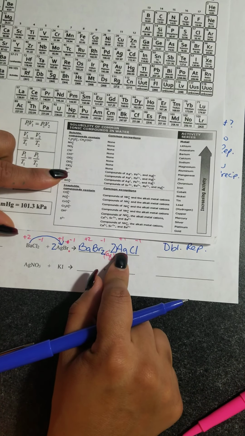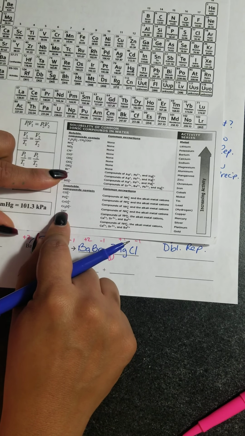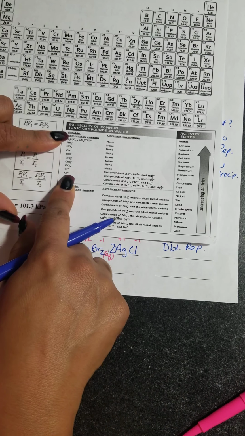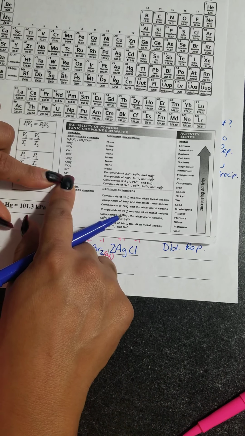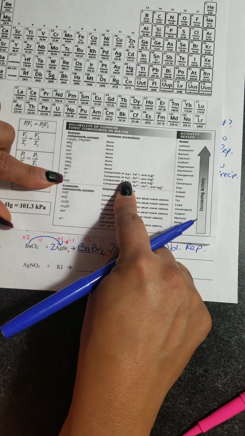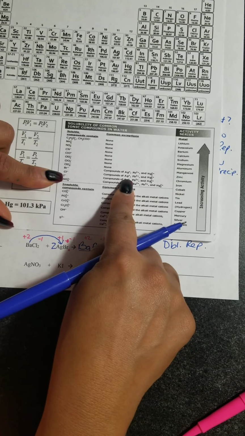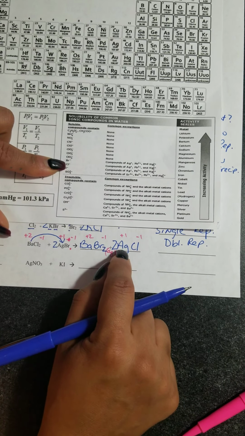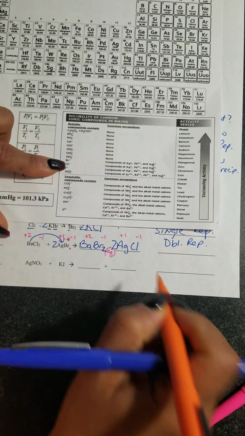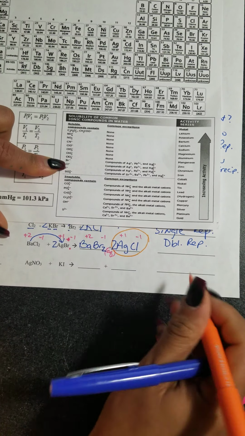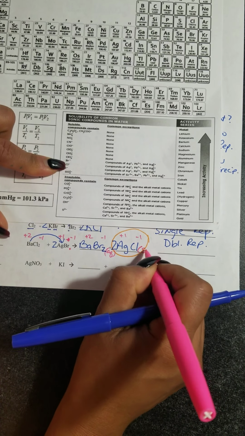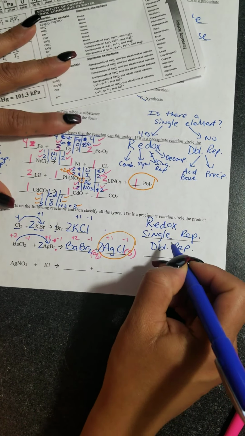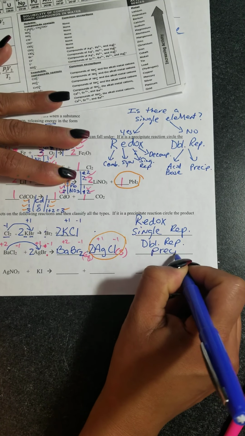Right? And then silver and chlorine. Chlorine is right here. And chlorine is going to be soluble or liquid in aqueous solution unless it's bonded with Ag, which is a +1. And my Ag has a +1 charge. Is my silver bonded to it? Yes, it is. Then that means that's the exception to the rule, and this is my precipitant. And actually, on this side, you put a little s for a solid. Okay? So this is a precipitant double replacement.